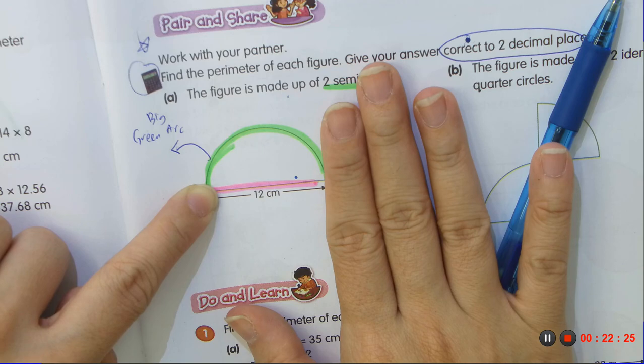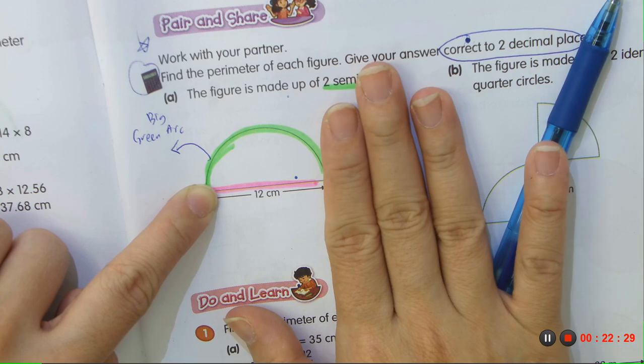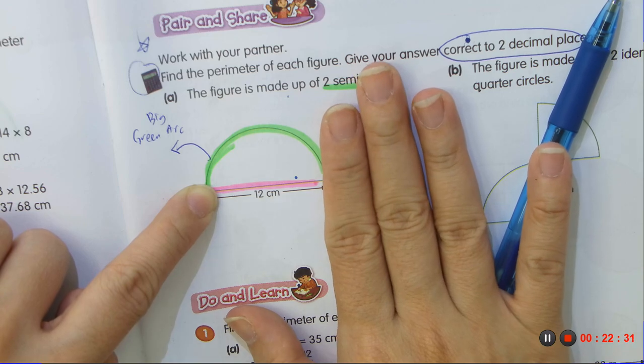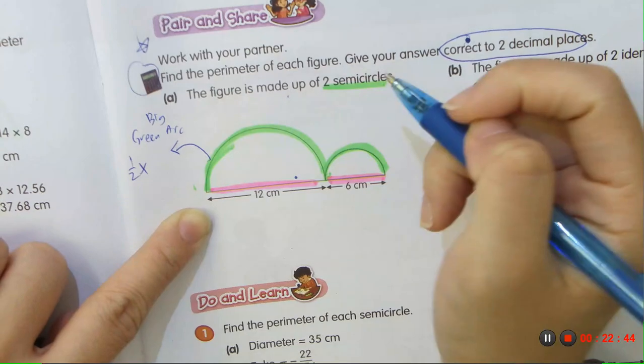What is the working step to find this big green arc? Half times pi d, thank you.